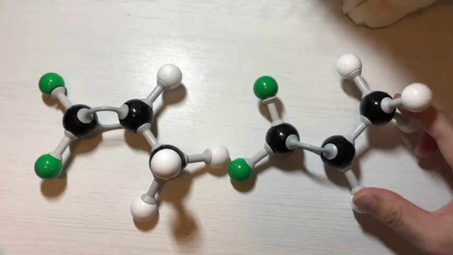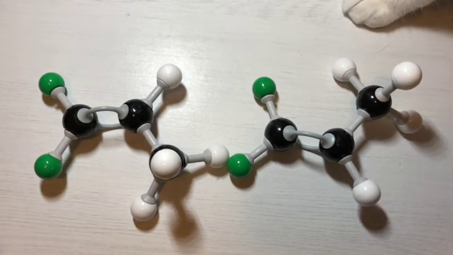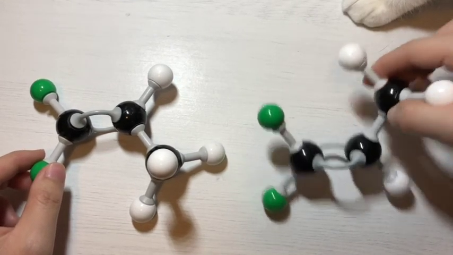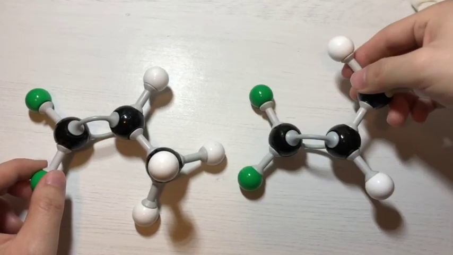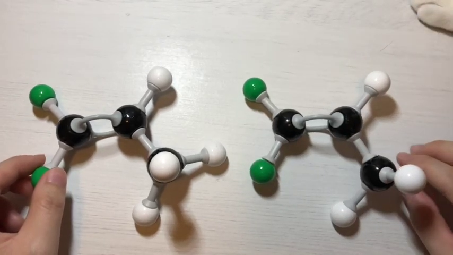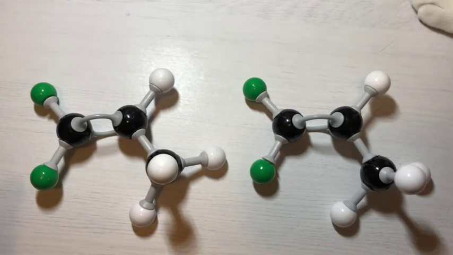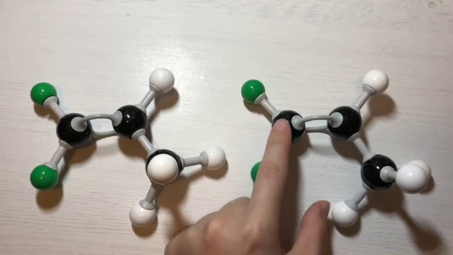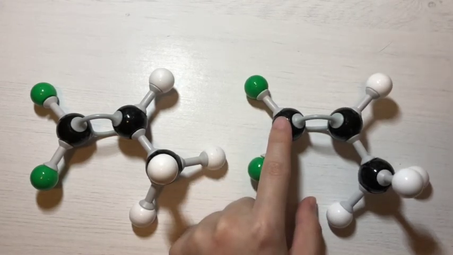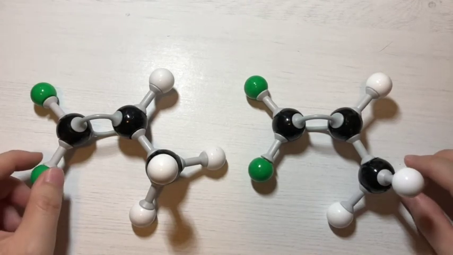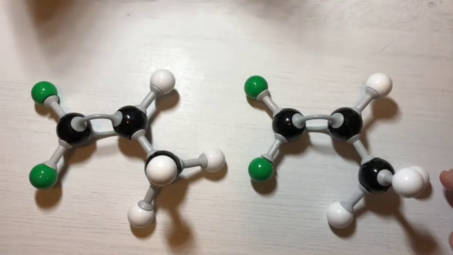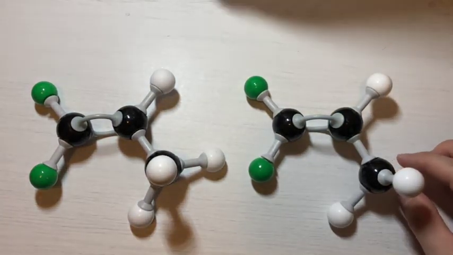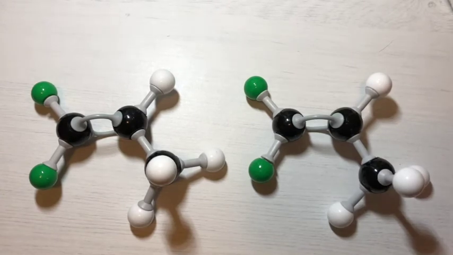Although we cannot rotate the double bond, for this molecule we can simply flip it, turn it around, and now they become identical. That's because they have identical atoms attached to this carbon on the double bond. So if you want it to be a geometrical isomer, it must have different groups attached to the double bond.